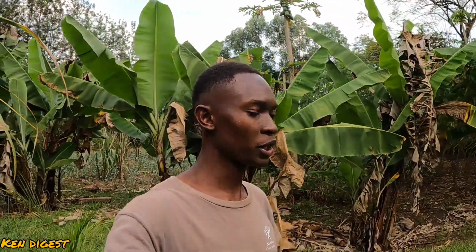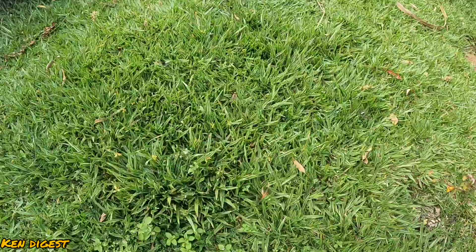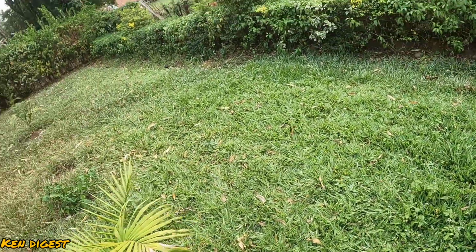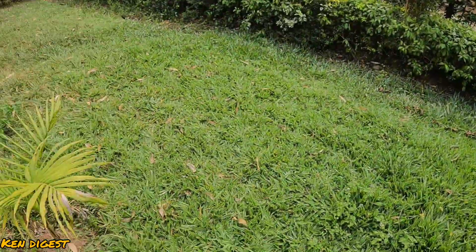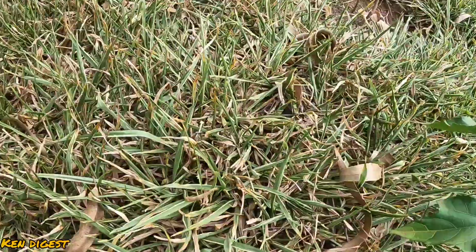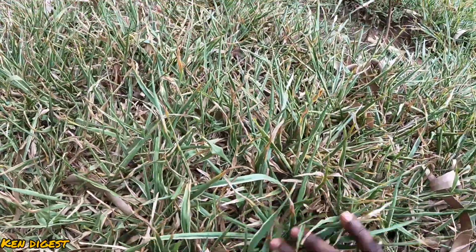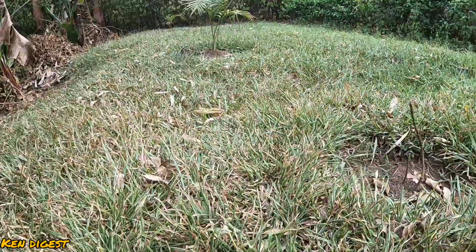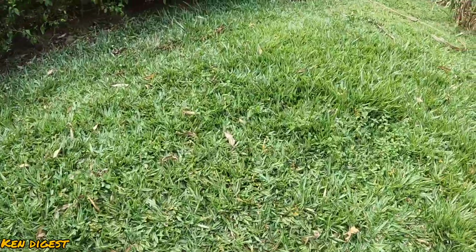So we'll just wait for the rains. If it doesn't rain, I think we'll just go to the river and bring water. The grass looks green, but it hasn't rained for almost 3 weeks. You can imagine, 3 weeks. But if you see, some other parts are even starting to dry. This part is almost drying, and this part is almost drying, but this other part is still green.